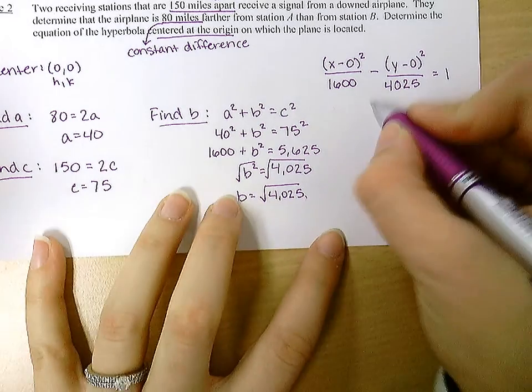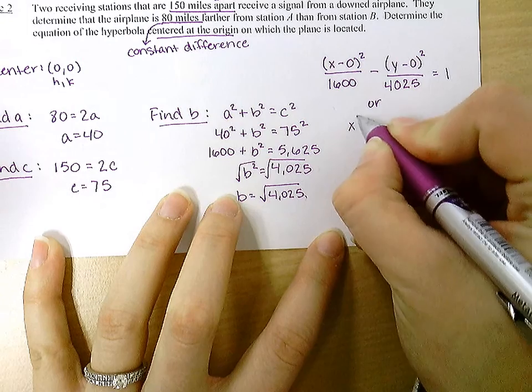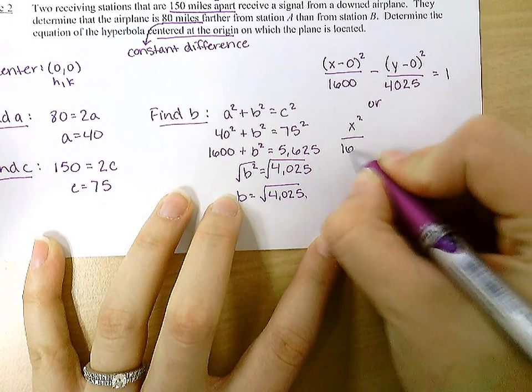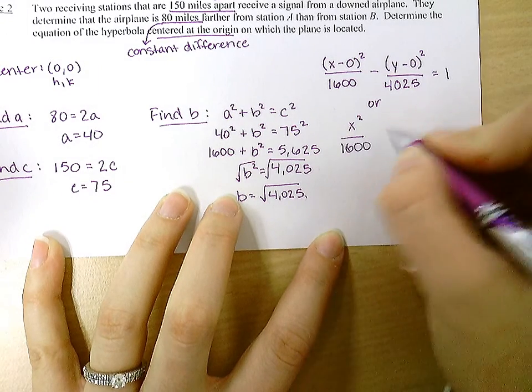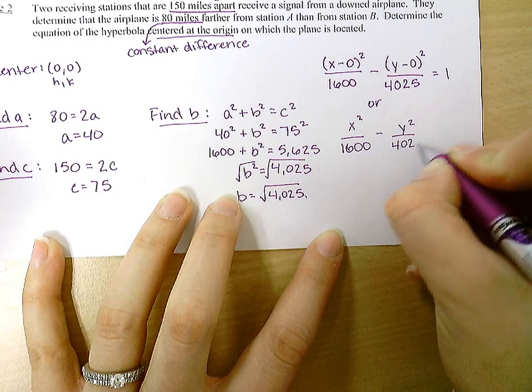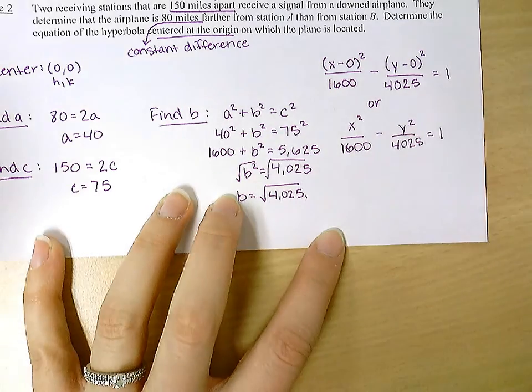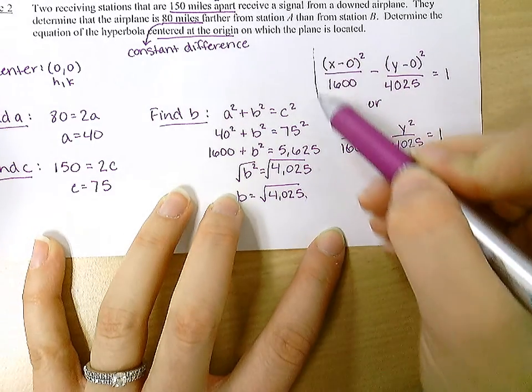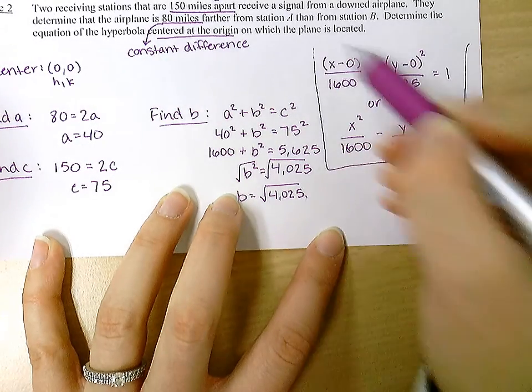And again, you can write this differently. When you're centered at 0, 0, you don't need that minus 0 piece. So either way you write it is fine with me.